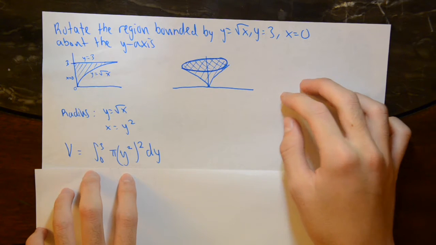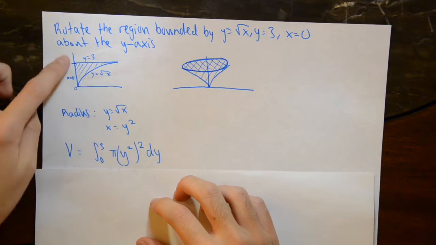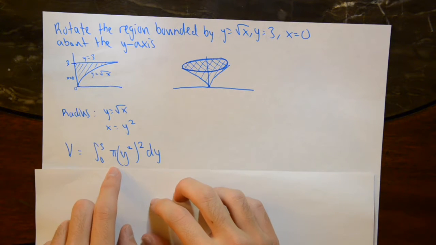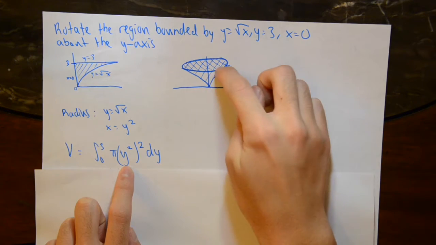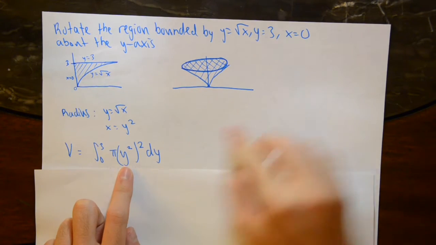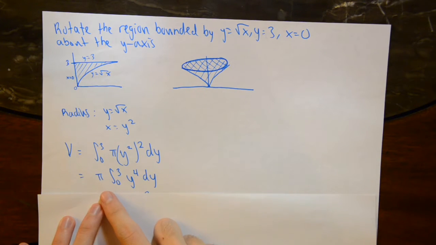Now we can write the equation for the volume. So we have the integral from 0 to 3 of pi times y squared, which is the radius, squared dy. You can bring out the pi because it's a constant.